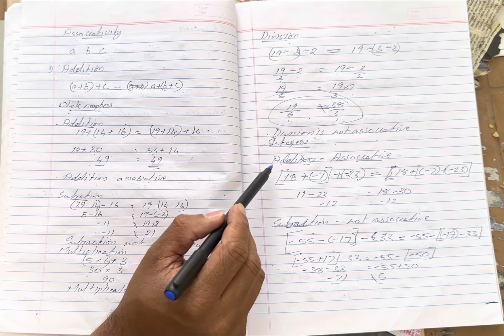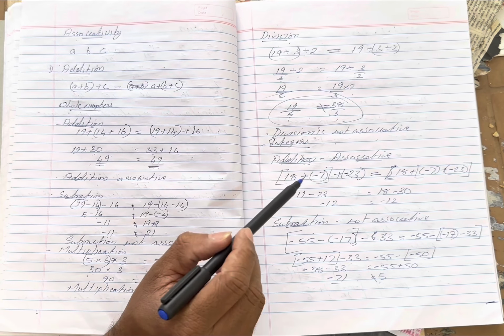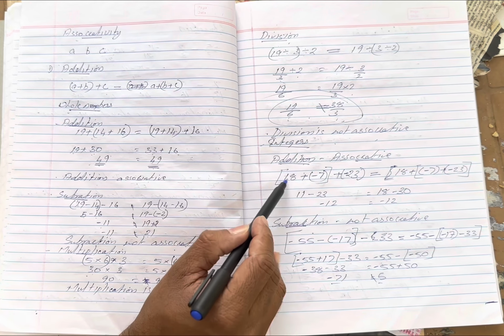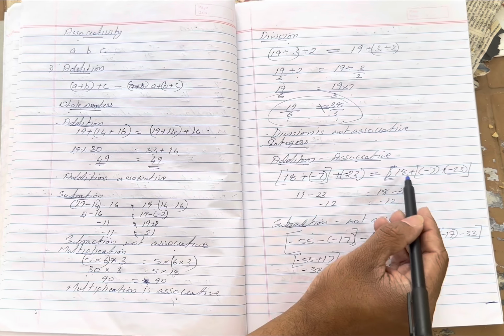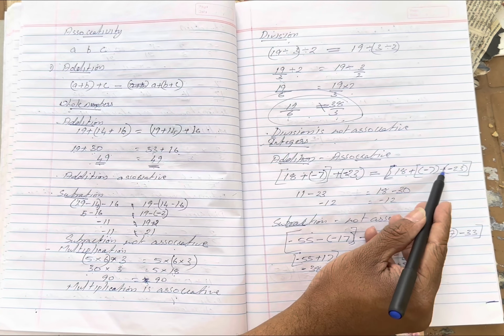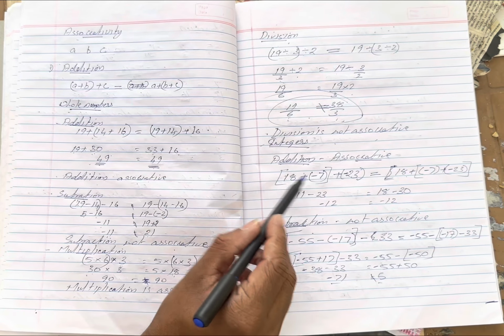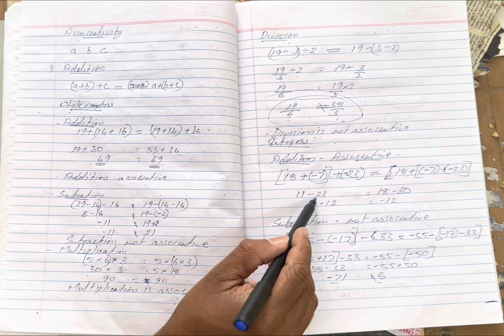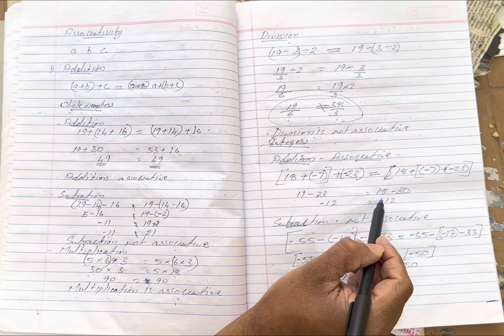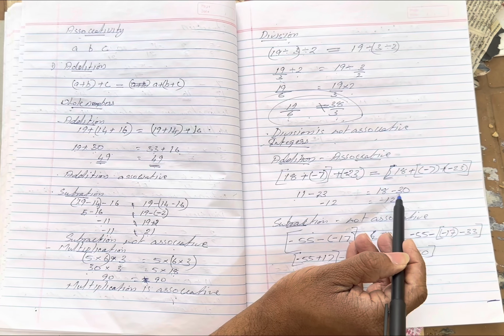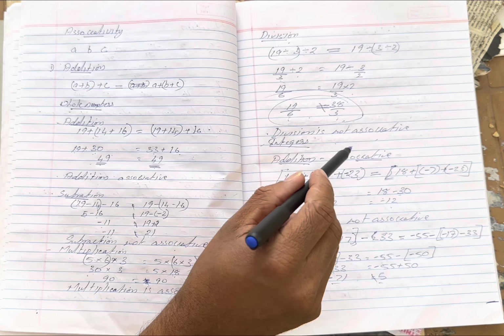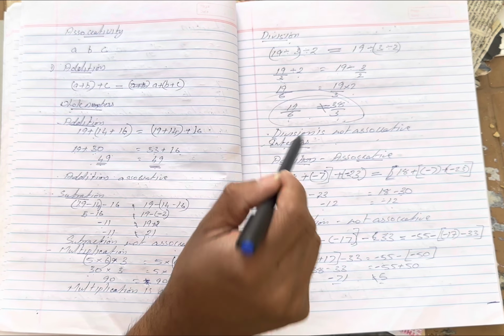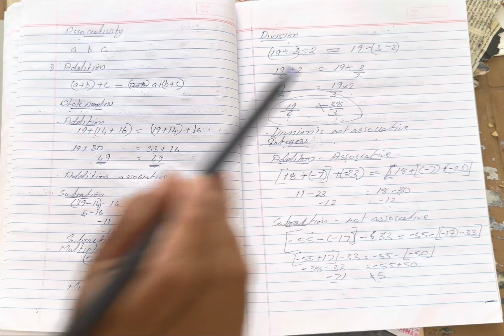Now we go to the integers. Addition, we check for the associative property. 18 plus (minus 7) in bracket plus minus 23 in LHS. 18 plus (minus 7 plus minus 23) in RHS. It will become 11 minus 23 in LHS and 18 minus 30 in RHS, which gives minus 12 and minus 12 as the answer. So addition has the associative property.